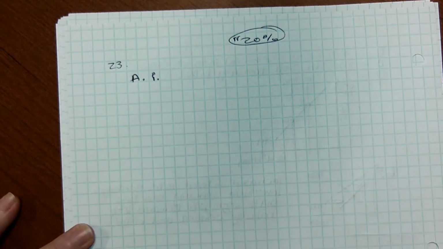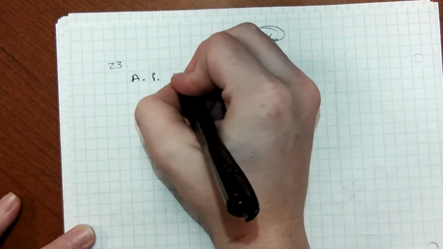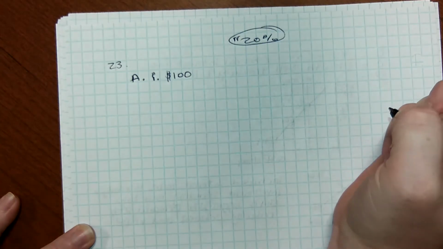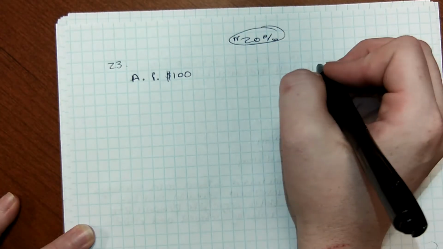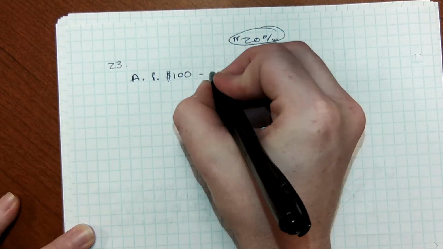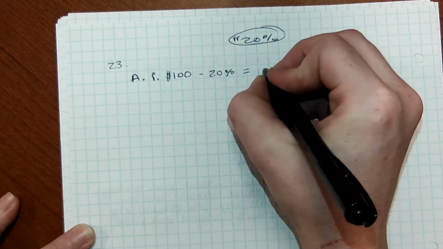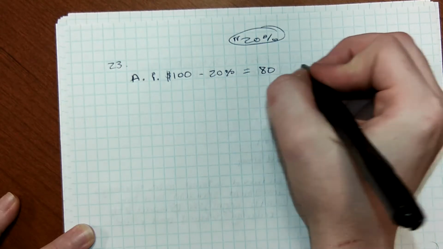So she's deposited $100, and they are required to keep 20%. So they have to hold $20. $100 minus 20% gives us $80.